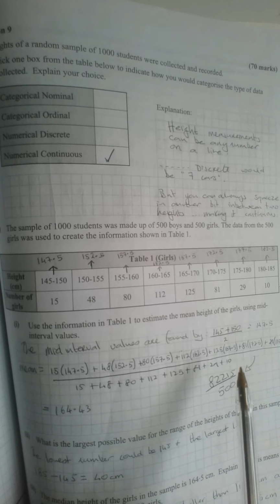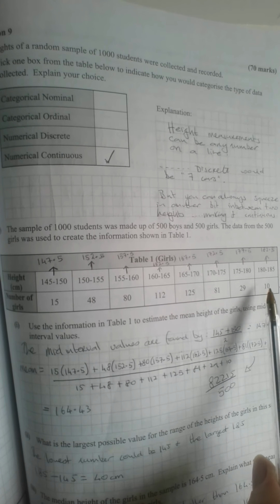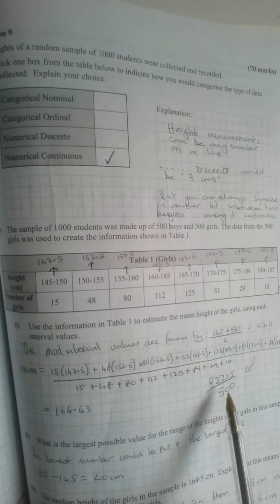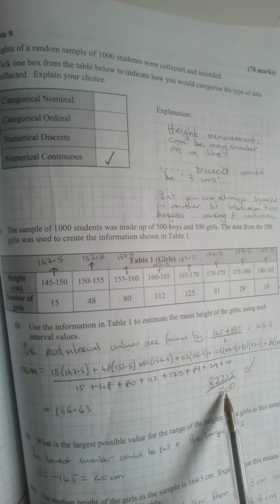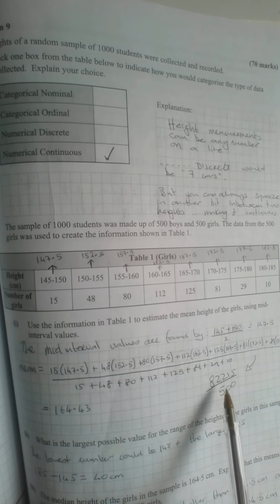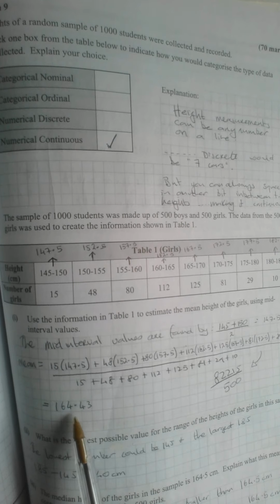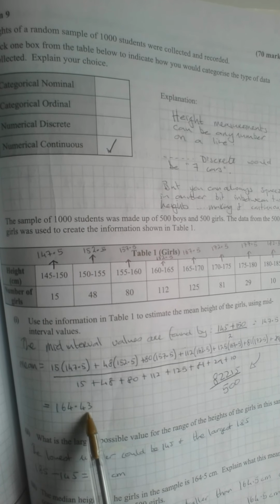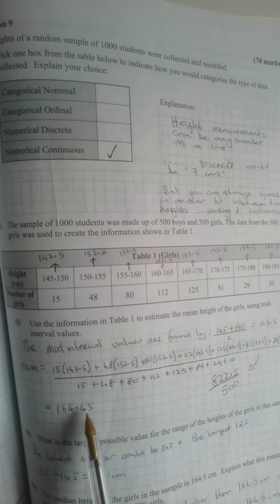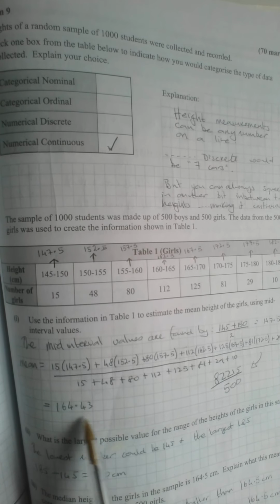Divided by, I did put down all of those numbers there, but I should have known that there's just 500 girls. So I didn't necessarily need to do that, but the top line should come out as 82,215 divided by 500, which gives you a mean of 164.43 for the girls. That's their mean height, 164.43. Remember that we're going to use that number a little bit later in the question.